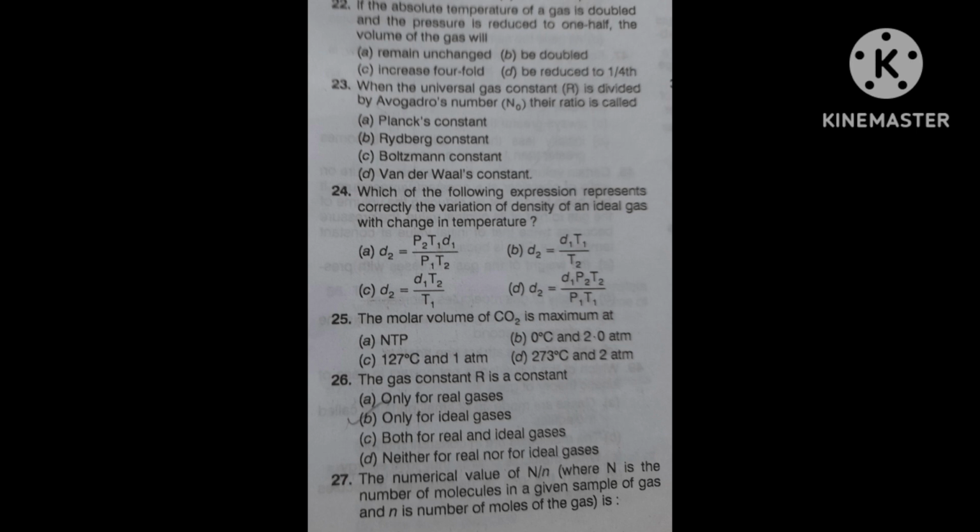Question number 25. The molar volume of CO2 is maximum at: first option, NTP, normal temperature and pressure; second, 0 degree Celsius and 2 atmospheric pressure; third option, 127 degrees centigrade and 1 atmospheric pressure; fourth, 273 degrees Celsius and 2 atmospheric pressure.